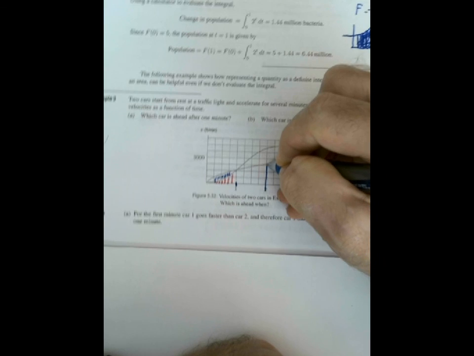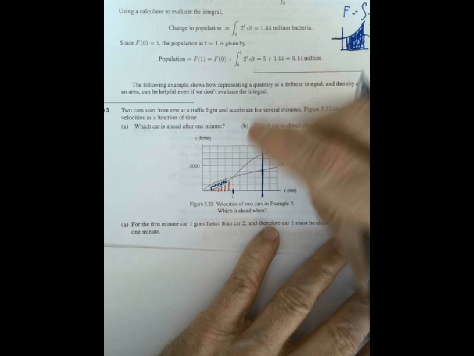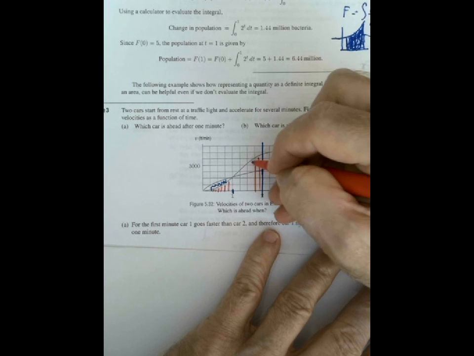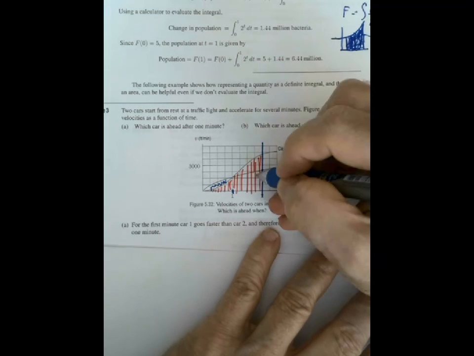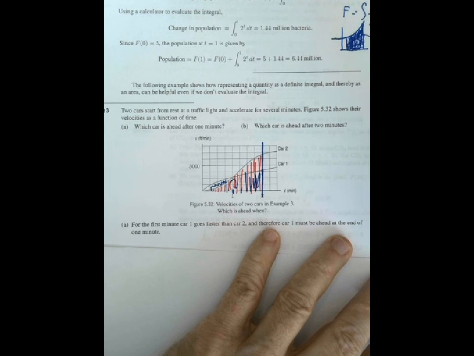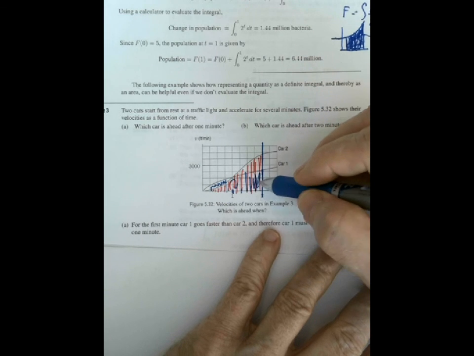We don't know exactly how to measure that distance yet, but you can see that this red area, which is the distance that car 2 traveled, that big red area, is more than the blue area down here that car 1 has traveled, since we can see visually at least that this red area is bigger than the blue area.